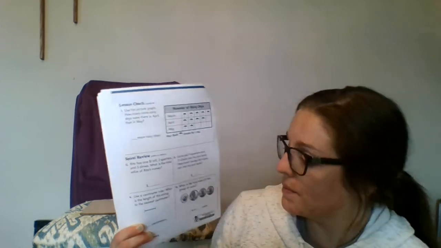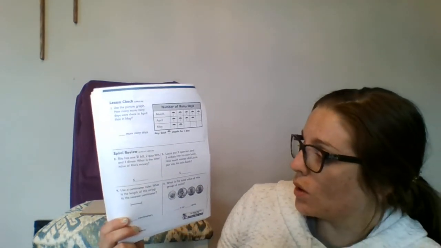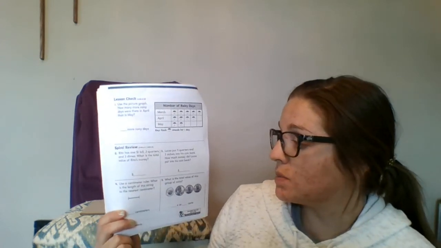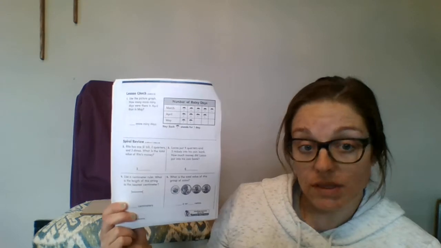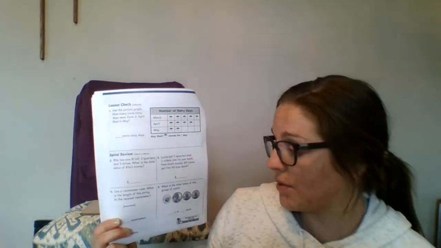Number 3, Lucas put 4 quarters and 3 nickels into his coin bank. How much money did Lucas put into his coin bank? Once again, you might want to draw a picture. We have a dollar sign down here, so that means we're going to have to use a decimal point. And remember, your decimal is going to keep your dollars separate from your cents.